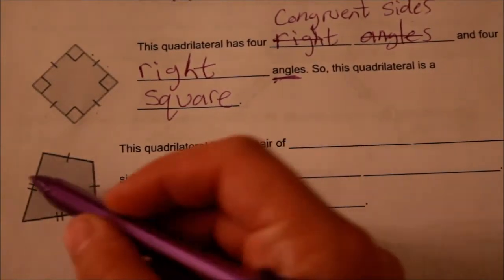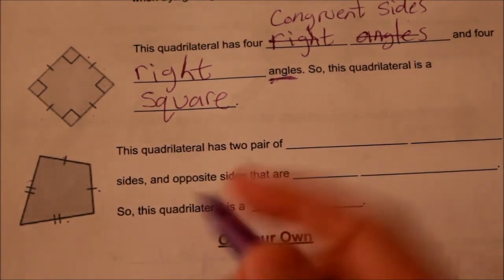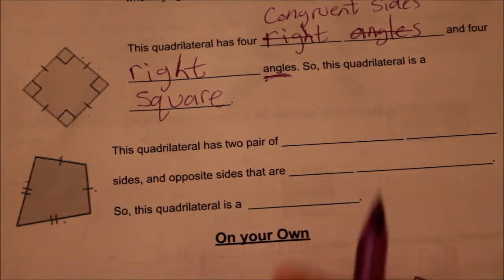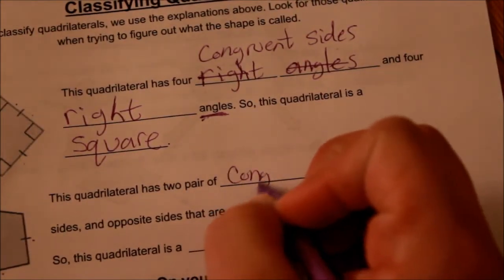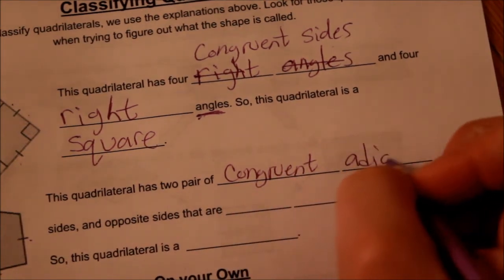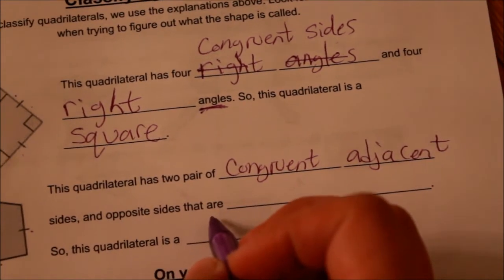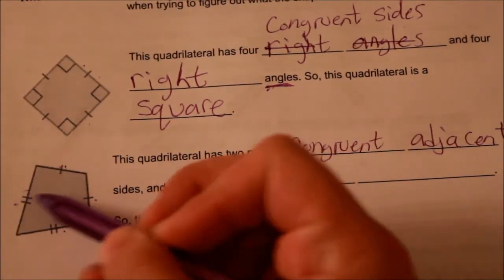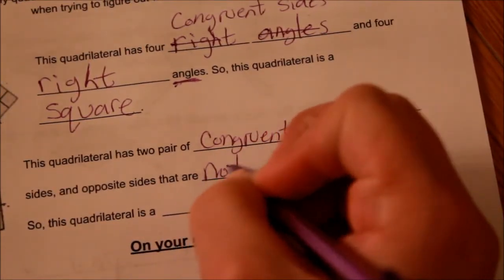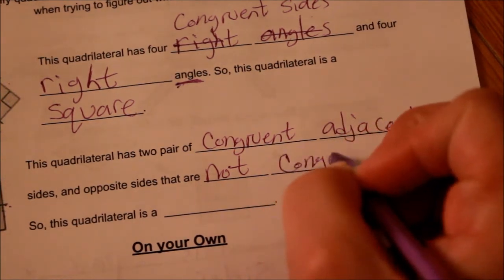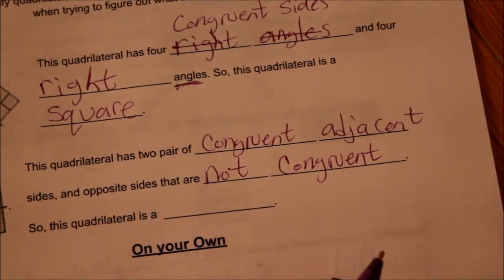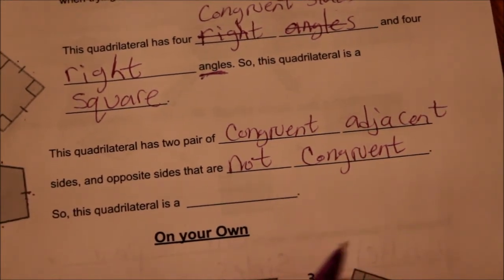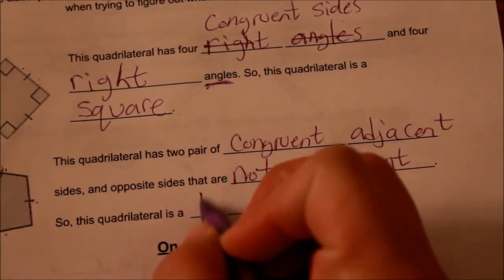This quadrilateral down here, we see that these 2 sides are the same and these 2 sides are the same. They're adjacent and congruent. So this quadrilateral has 2 pairs of congruent adjacent sides and opposite sides that are not congruent. Here and here, those are not the same. Oops, sorry. If we go across here and across here, they are not congruent. If you're having a hard time remembering what congruent or adjacent means, please go back and review those definitions in your previous notes. Based on this definition, this quadrilateral is a kite.